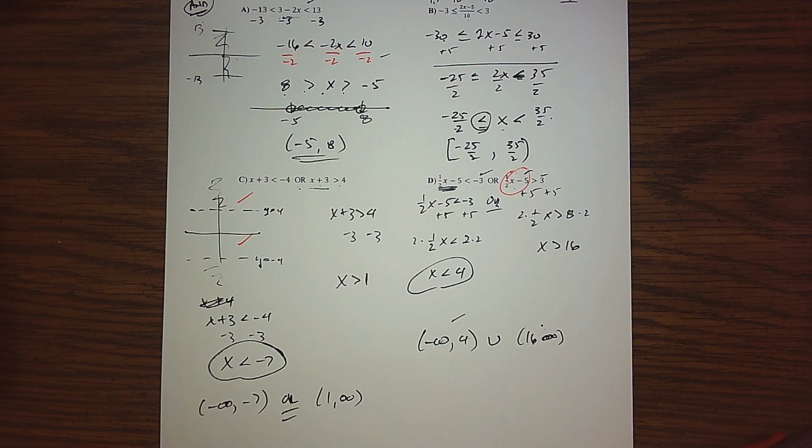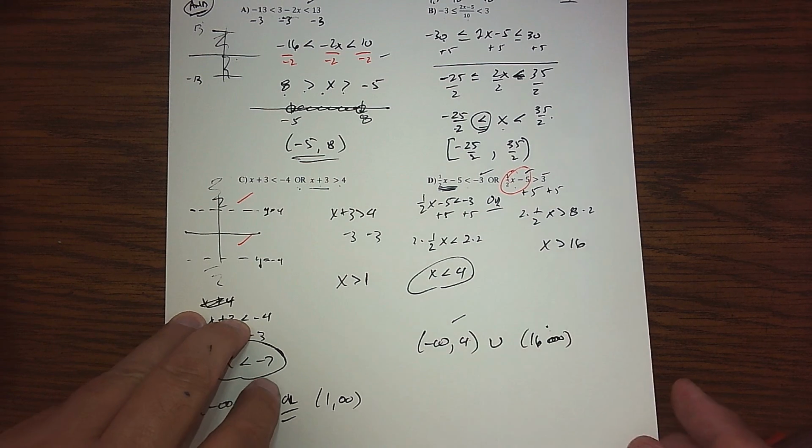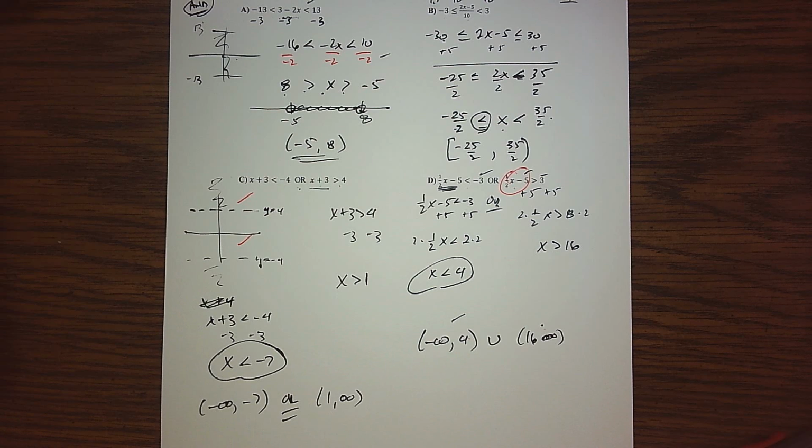All right, so the next part of this section is to talk about absolute values, but obviously we'll do that in a video coming soon.